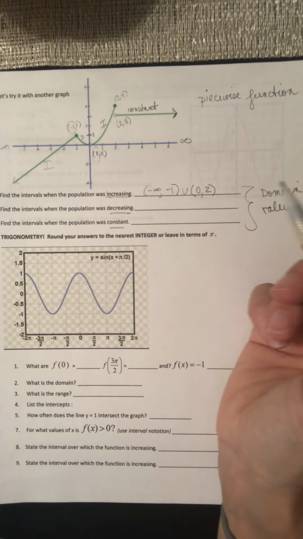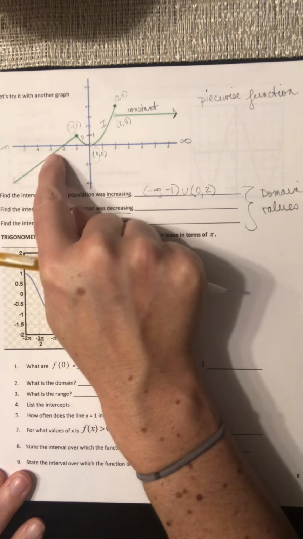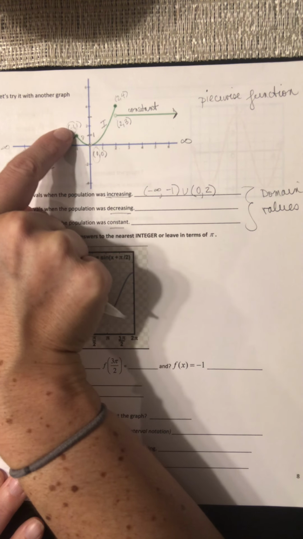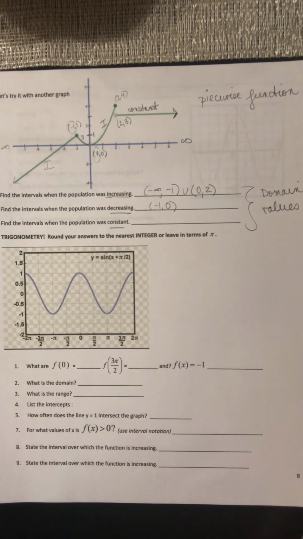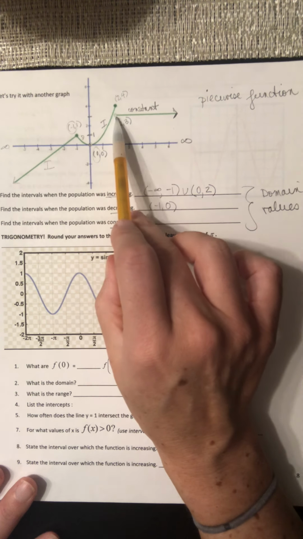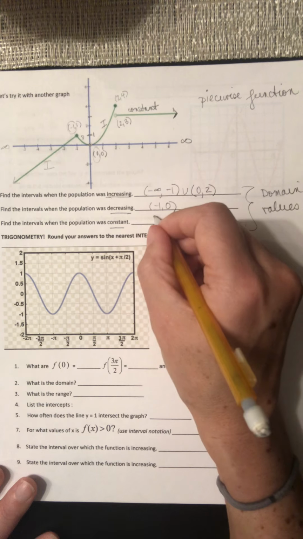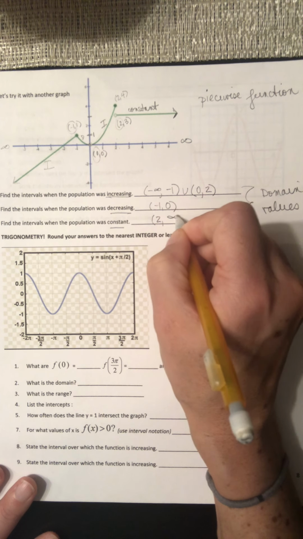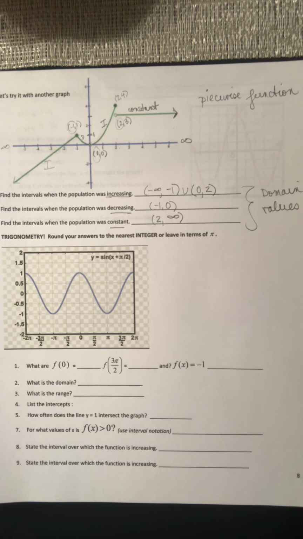Then decreasing, I think we only have one spot where we're decreasing, right? Because if I trace this increasing, then I start to go down at the left side of this parabolic shape. So I decrease from -1 all the way to an x value of 0. So I only have one. That's fine. It's possible to have one area where it's just decreasing, or maybe sometimes it might not be decreasing at all. That's okay too. And then last but not least, our constant starts at an x value of 2, and we continue until positive infinity, okay? So that's my intervals of increasing, decreasing, and constant, all right?